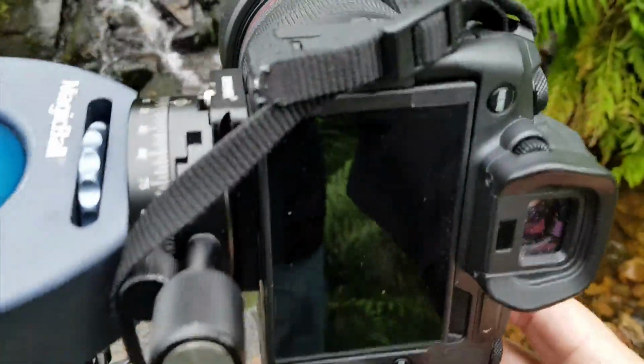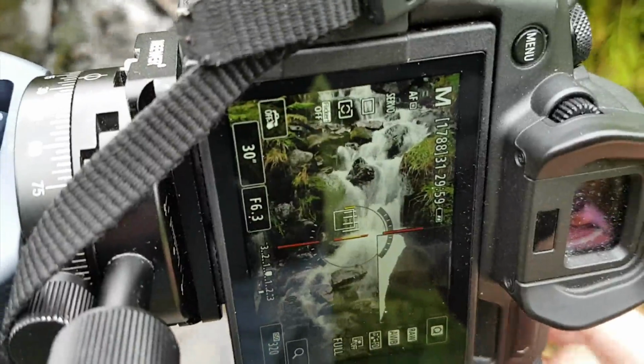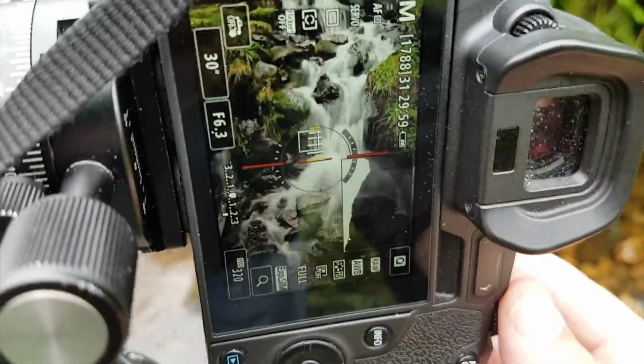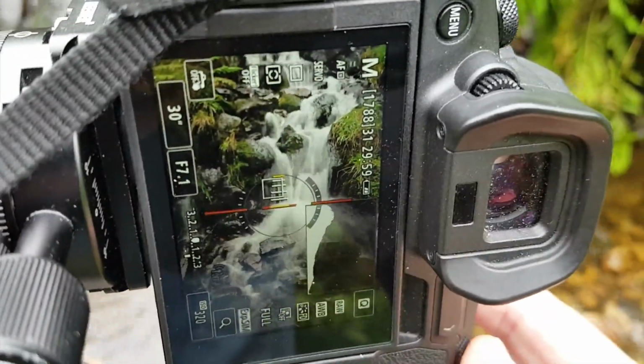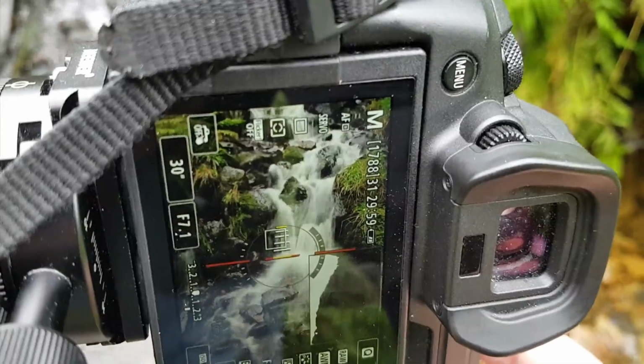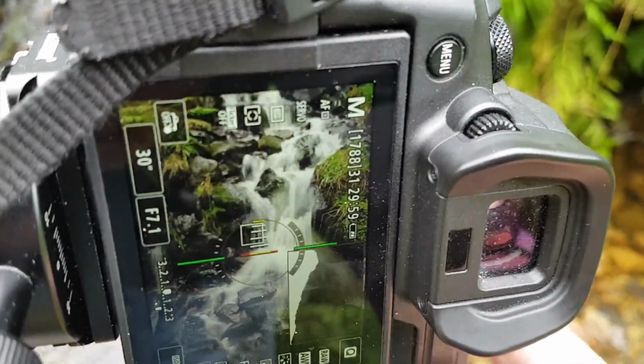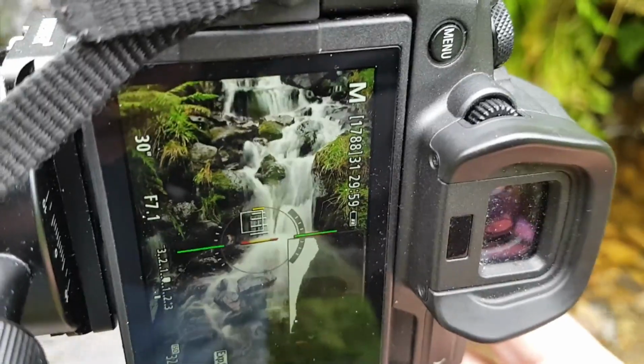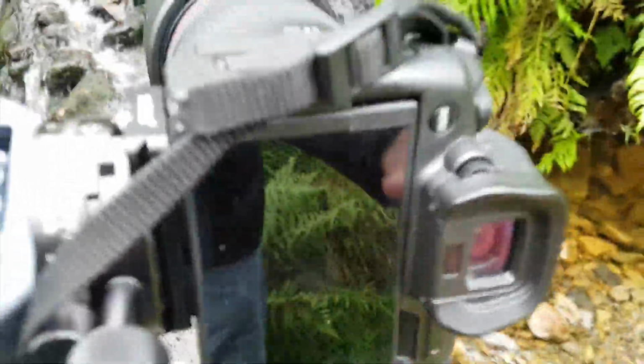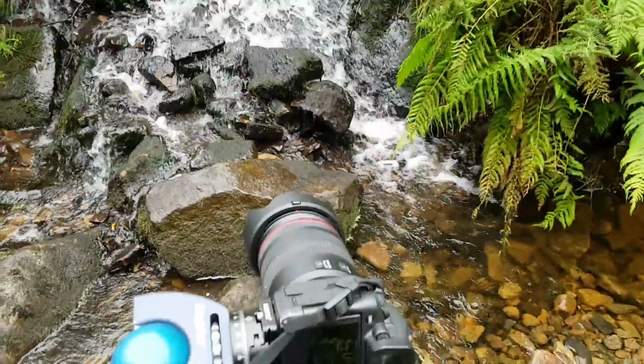So I'm going to change the aperture. You'll probably see on that I'm on f6 at the moment, a fairly close f6 is fine in this situation. So I'm going to go to f7.1. Take my shot and we'll wait and see what we get.